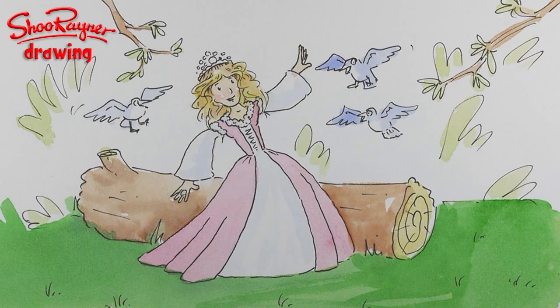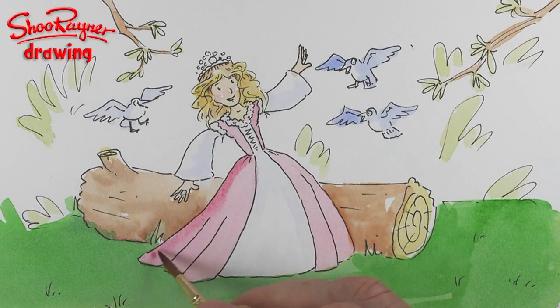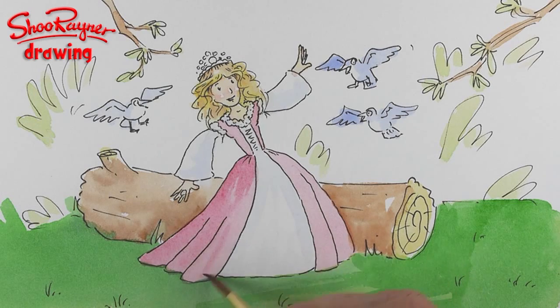So there we are. And I'm just adding a bit more to it, a bit more colour to it. And as you can see, it's a bit stronger like that.